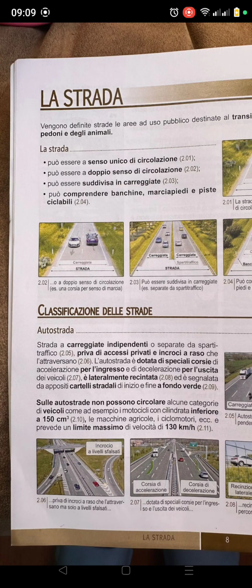L'autostrada è dotata di speciali Kusia. So this highway is equipped with special lanes. When you hear the word dotata, it means equipped. They are equipped with special lanes of entry, which is Kusia di accelerazione per l'ingresso, to enter into the highway. So these special lanes are the lanes they use to enter into the highway correctly.